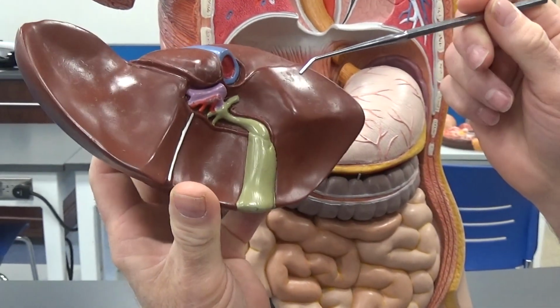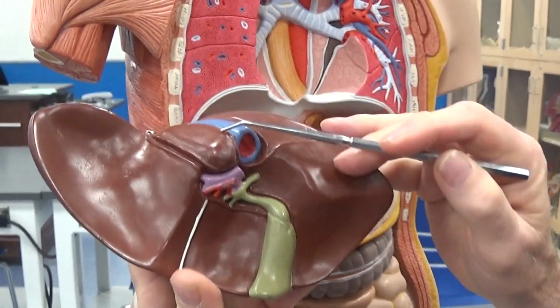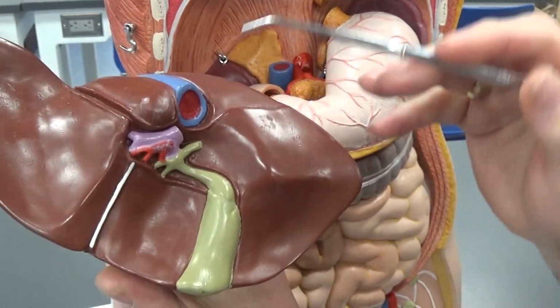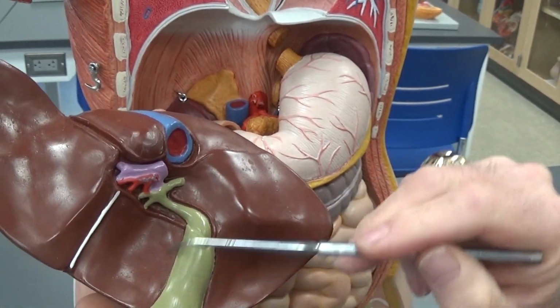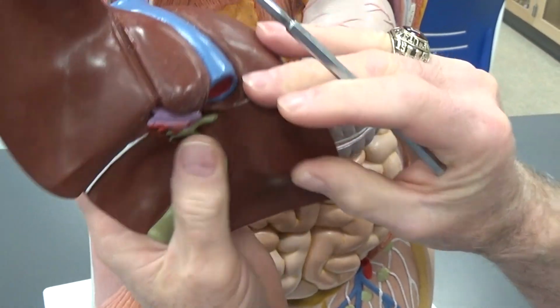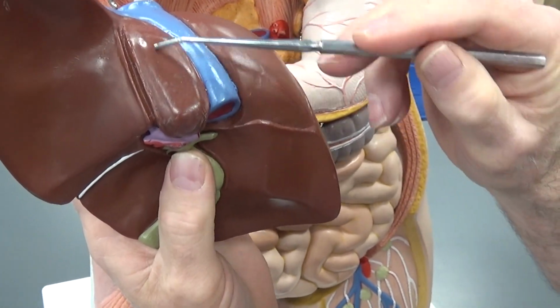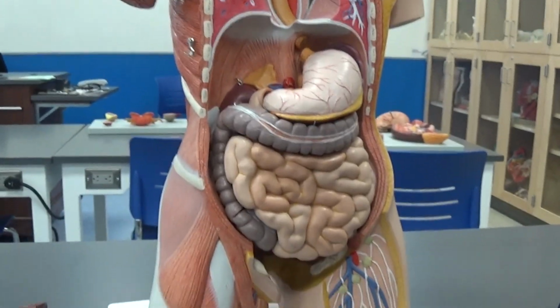We can locate the different lobes. Of course, we showed you the right and left lobe, but there's two other lobes we can see from this side. The best way to decipher between these two is the gallbladder is right next to this square quadrate lobe, and then right next to the vena cava is your caudate lobe. Okay, so that pretty much takes care of the liver.